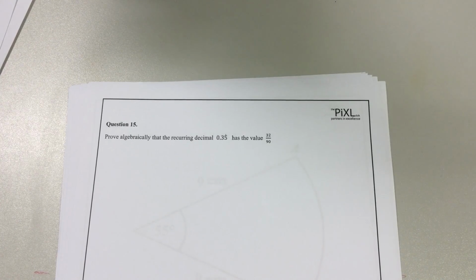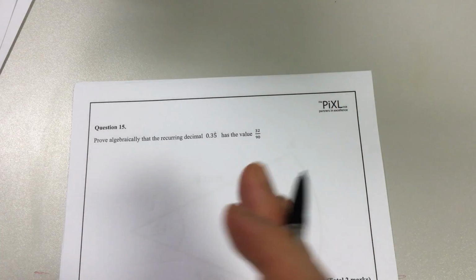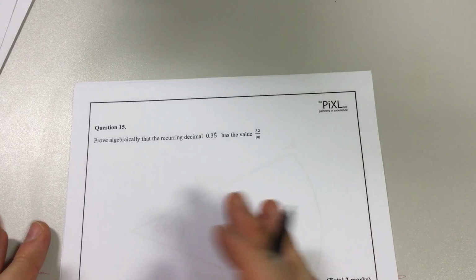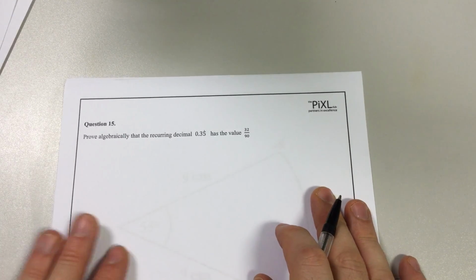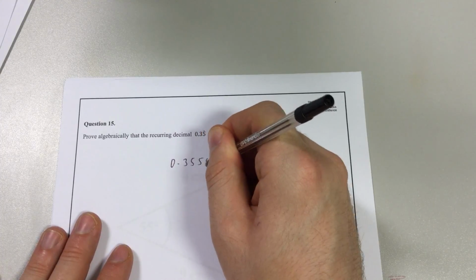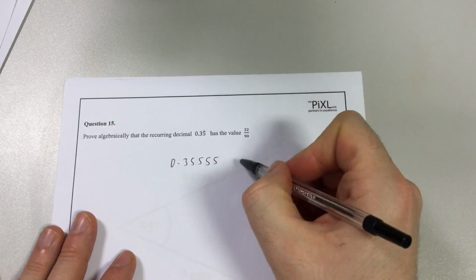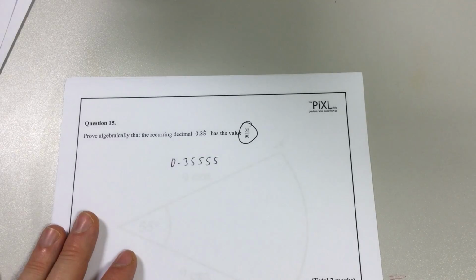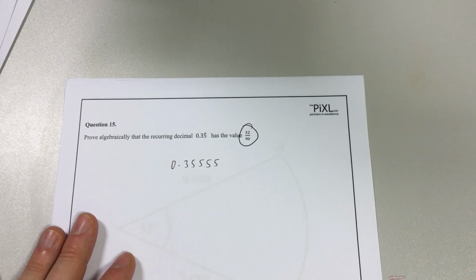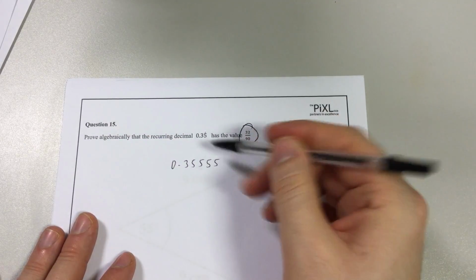Right, this one. Again, we need to confirm whether or not it is in the new exam or not. It's come up a lot, so I'm going to assume for now that it is and make sure you understand how to do this. So we have 0.35 recurring. So I'm just going to do a bit of it. And we have to prove that it can be written as 32 over 90. So we have to do an algebraic proof, or a systematic way of doing this, not just typing that into our calculator and proving it that way.